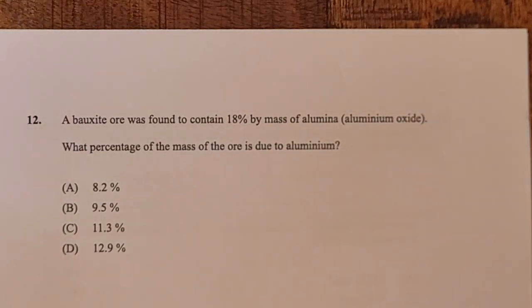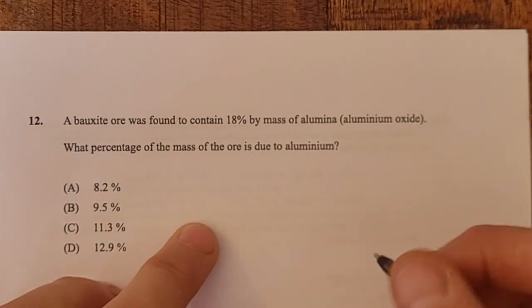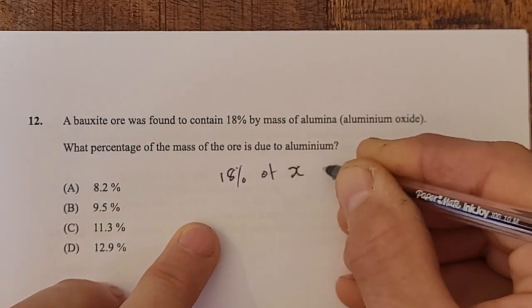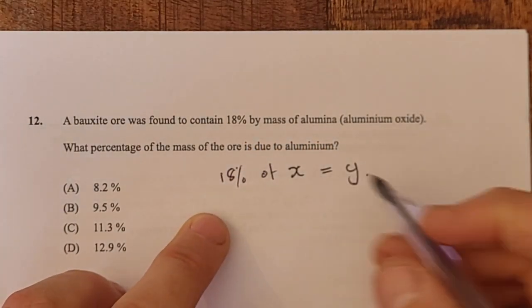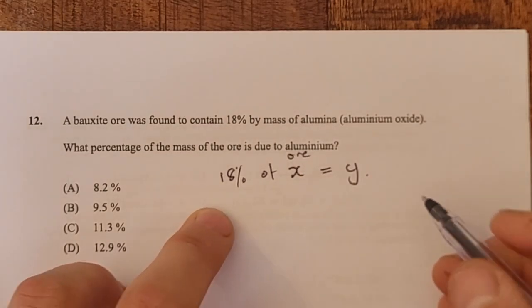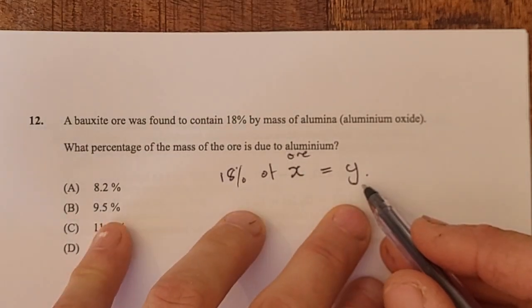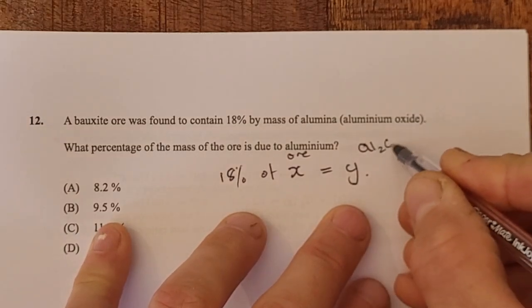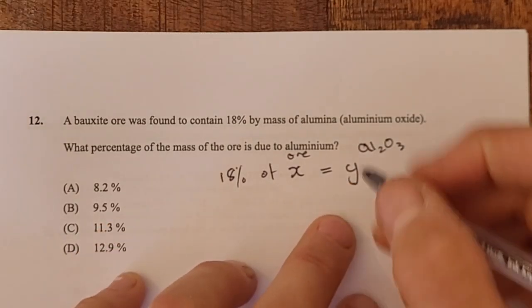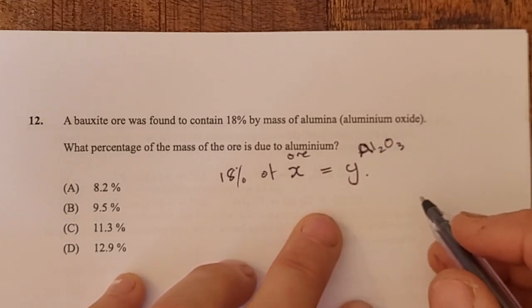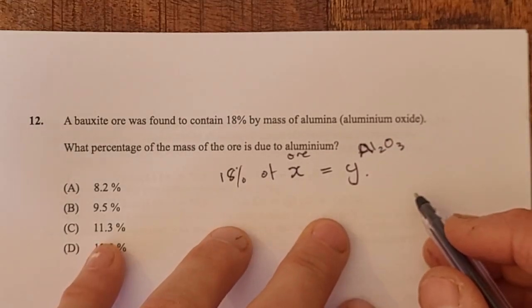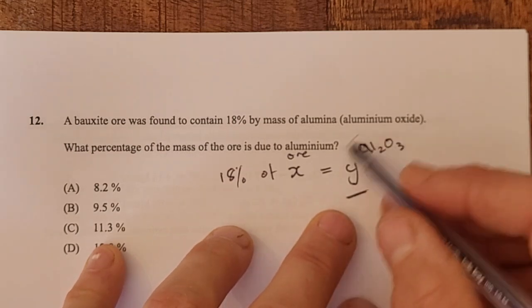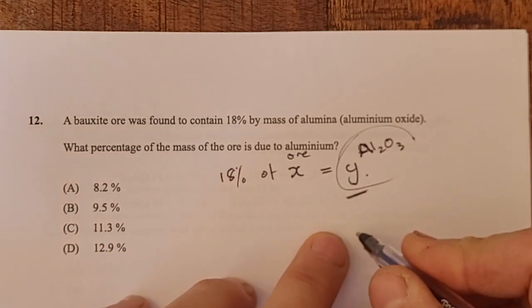Well, all right, so if we're going to say 18% of X equals Y, so that's the ore, and so this is going to be the Al2O3. So let's find out what percentage of aluminium makes up aluminium oxide.